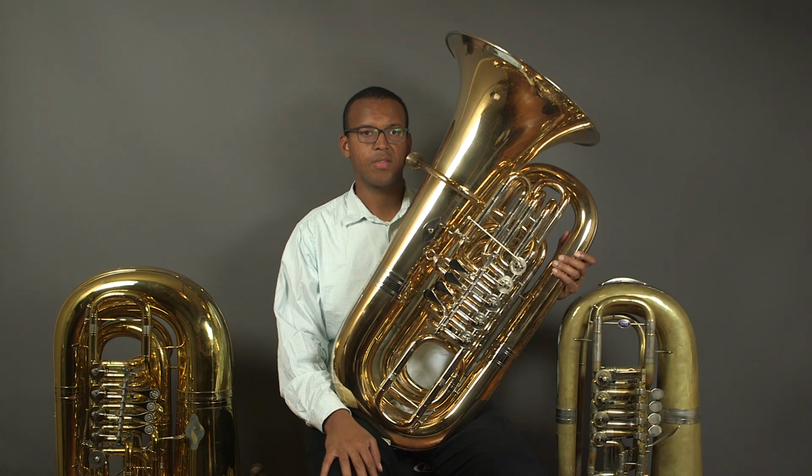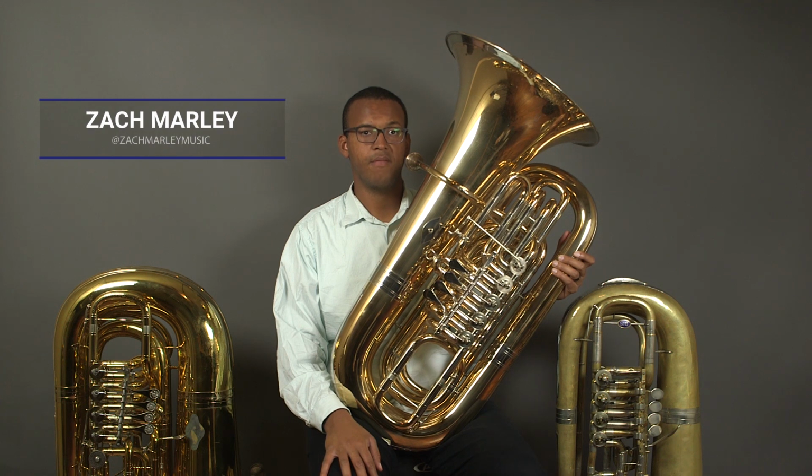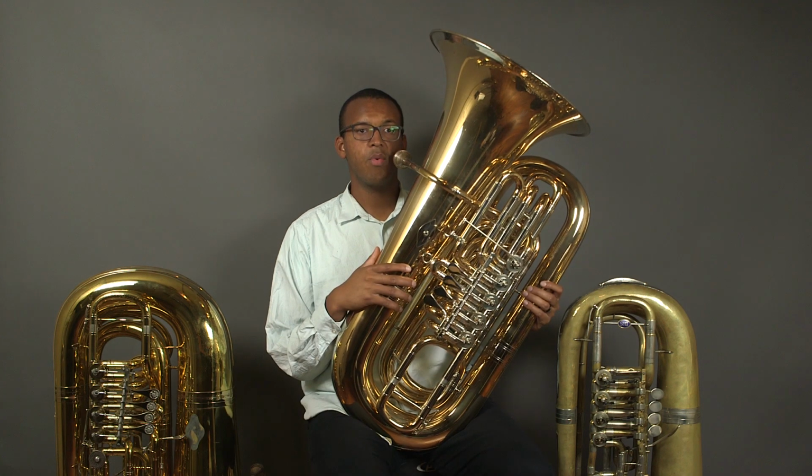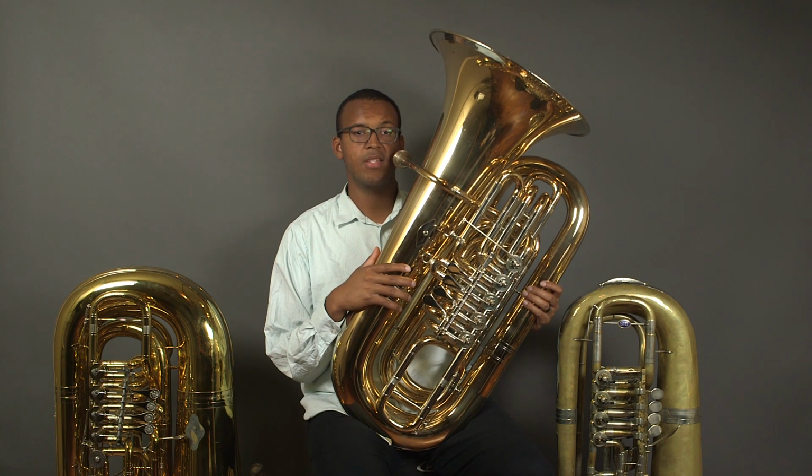Just like other brass instruments, tubas come in a variety of keys. There are 4 standard keys of tubas: B flat, C, E flat, and F. Just like with other brass instruments, the tuba's key is determined by the overall length of the bugle, in other words, the length of the tuba without including the tubing from the valves.